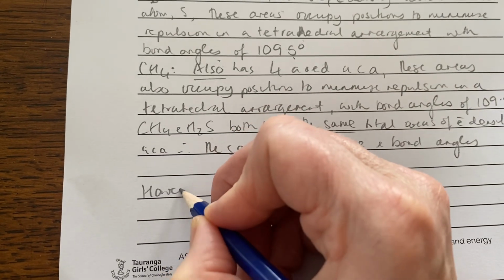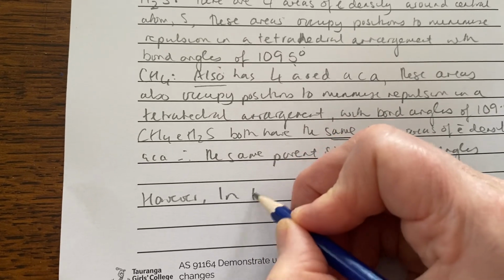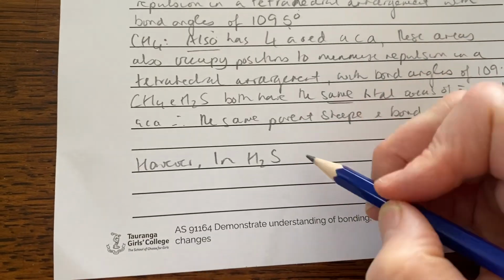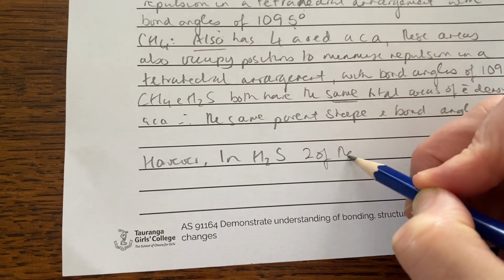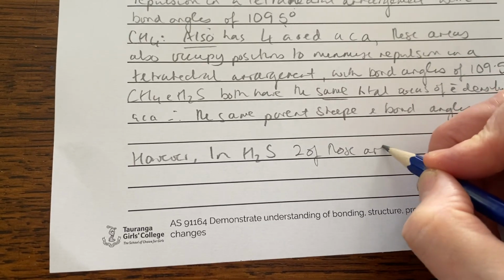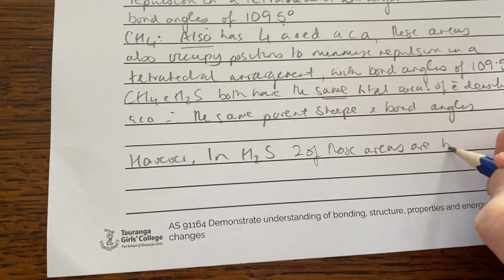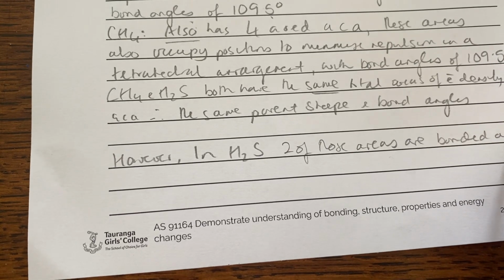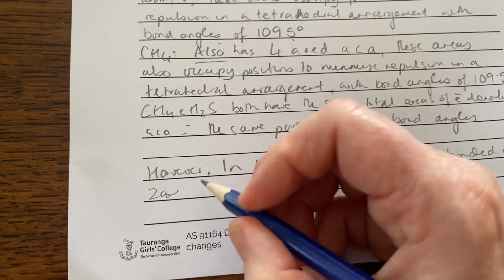However, in H2S, 2 of those areas are bonded and 2 are non-bonding.